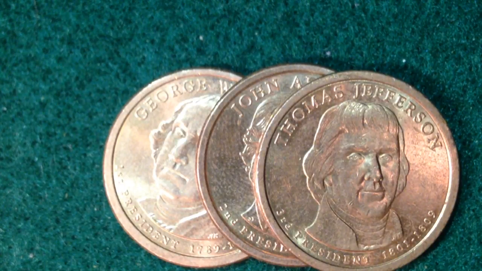So PCGS has a price guide for Mint State 66 for the satin finish George Washington missing edge lettering at $1,600. Now that's due in part to two things. One, it's an error coin, so that increases the value of it. And two, it's a satin finish coin.